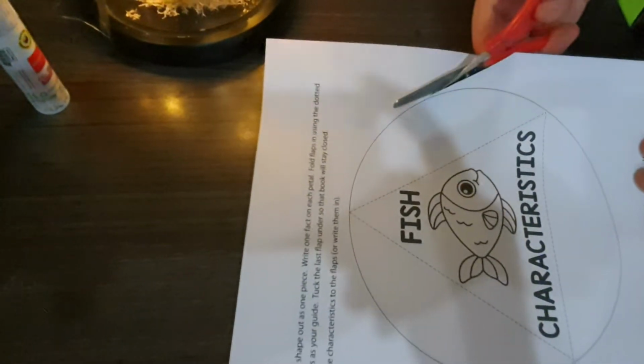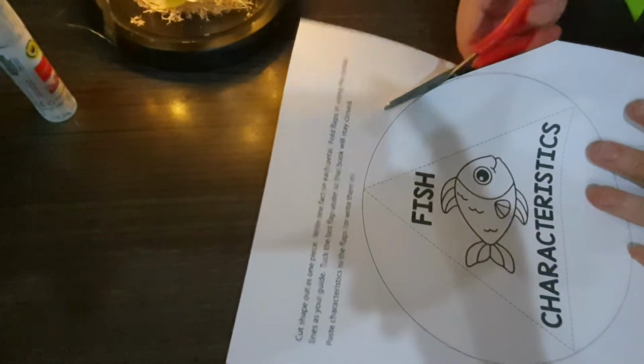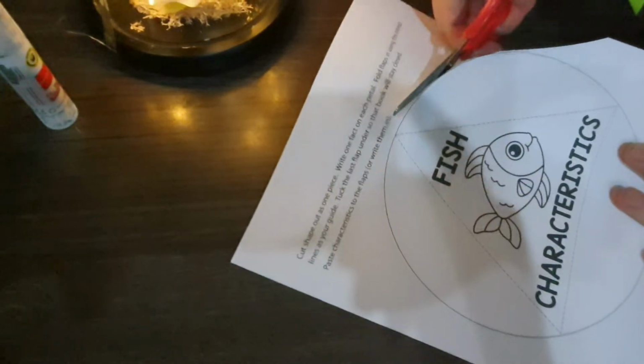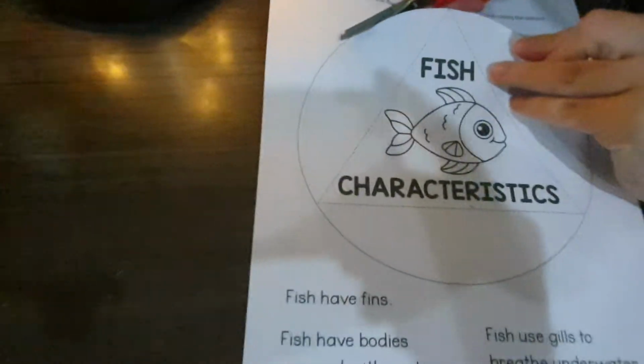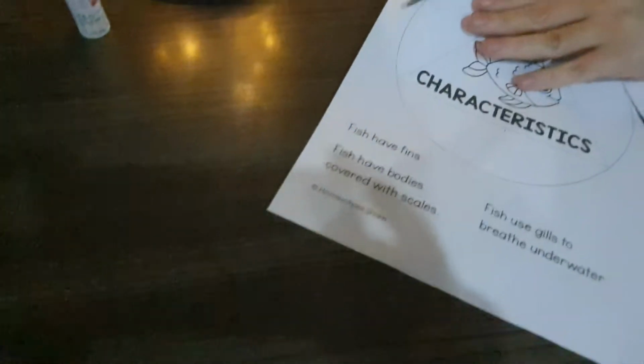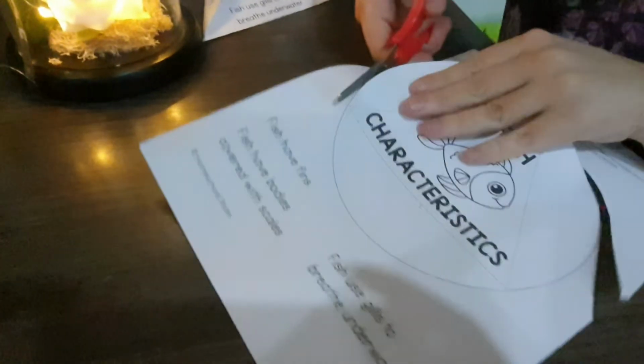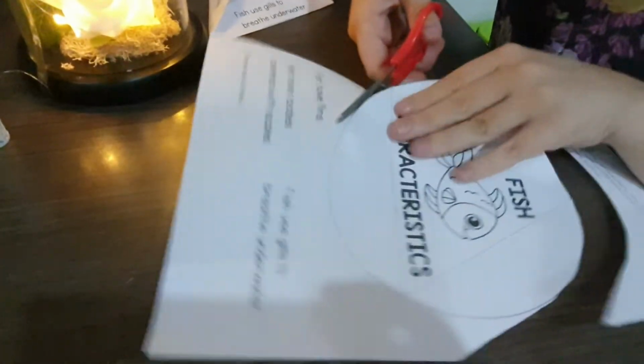Firstly, you will cut the solid line around the circle. So we will have this circle after we cut this. This is a basic circle we are cutting, which is so easy for you.